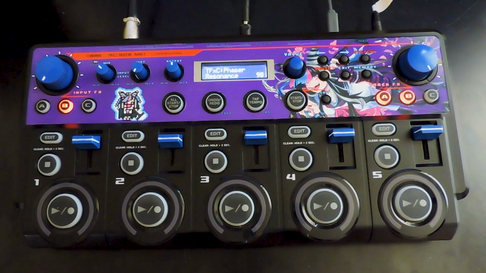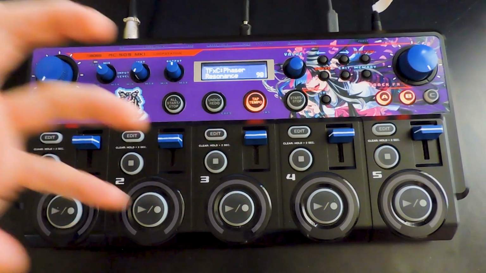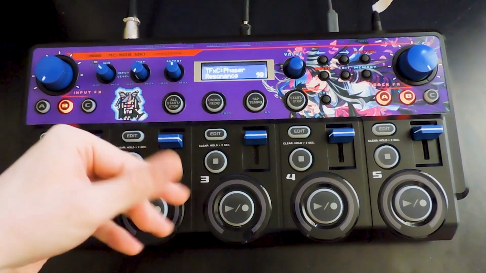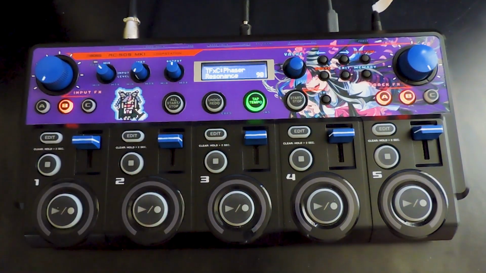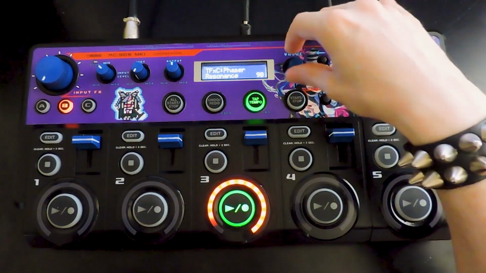Next, we have resonance. Resonance controls the filter effect. So the higher this goes, the brighter the phaser sound will be. And so you'll hear this high-pitched tone oscillating within your stimuli.